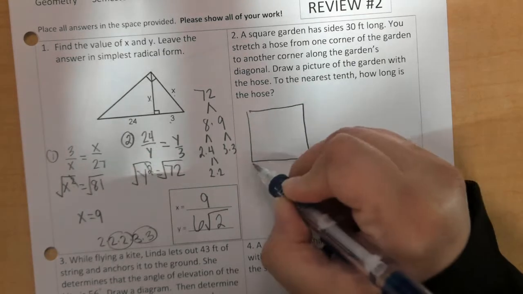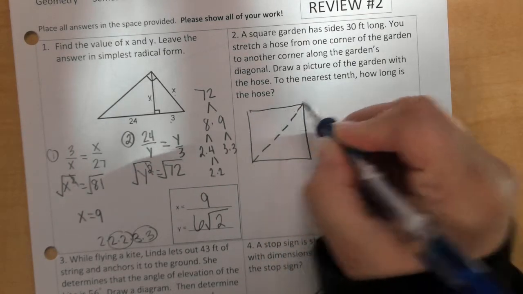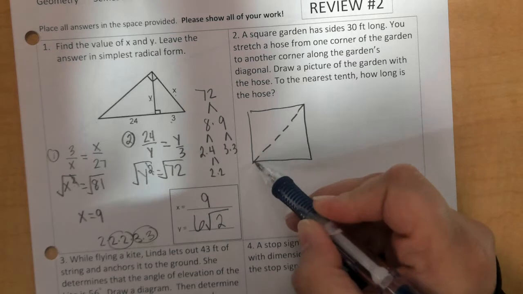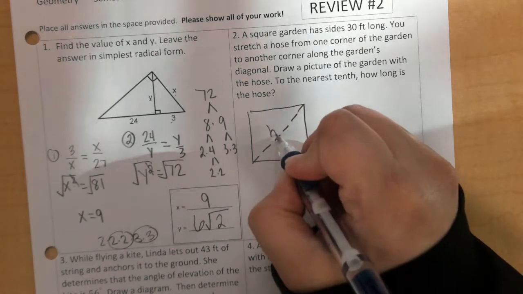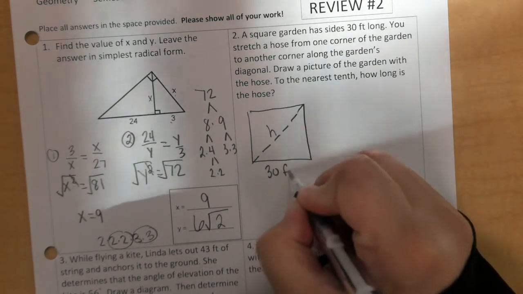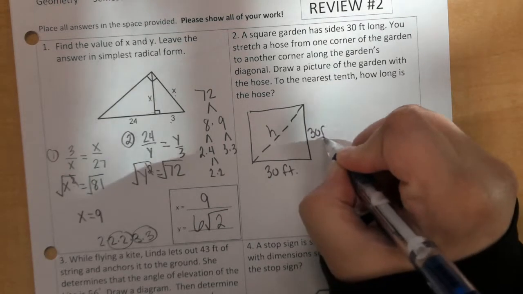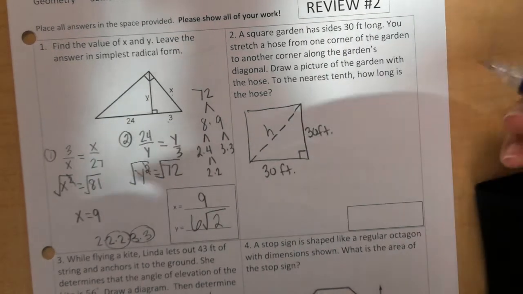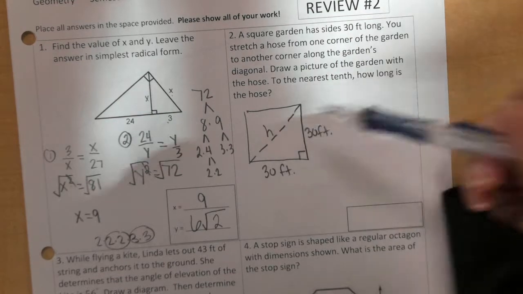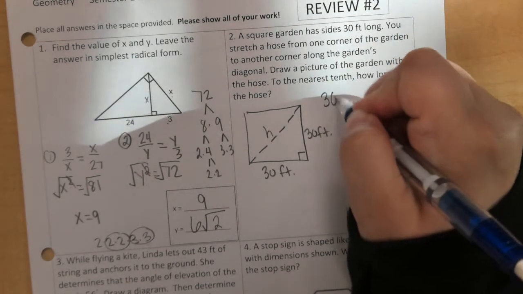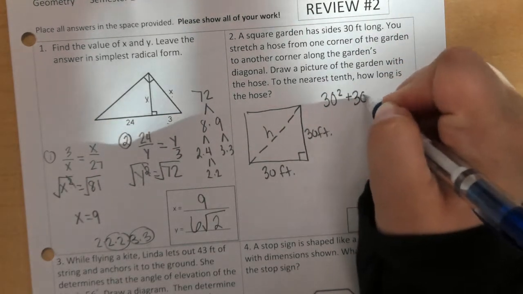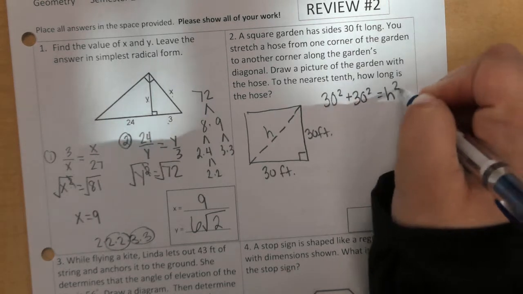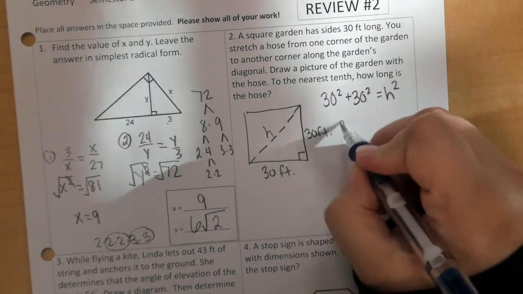In number 2, I would go ahead and draw your square garden, because it says draw a picture. Okay, so here is the hose that's going from one corner to the other on the diagonal. And then our side lengths are 30 feet each. So hopefully you should see that you have a right triangle, which means that you can use the Pythagorean theorem to solve for the hose length. So 30 squared is 900.